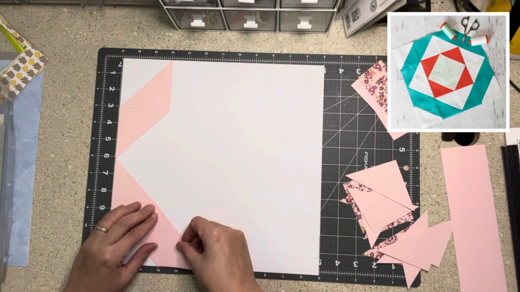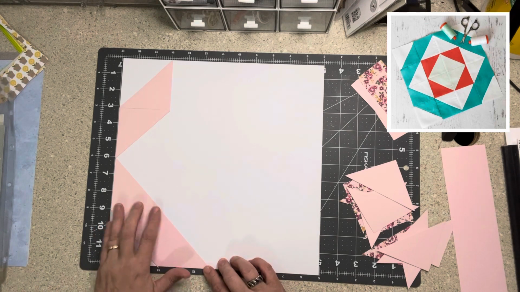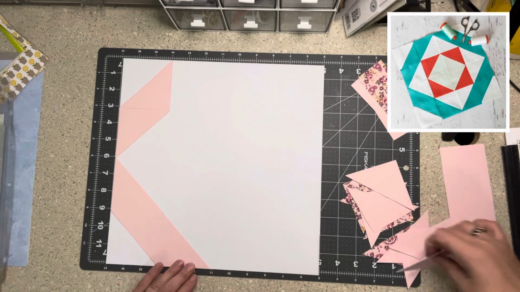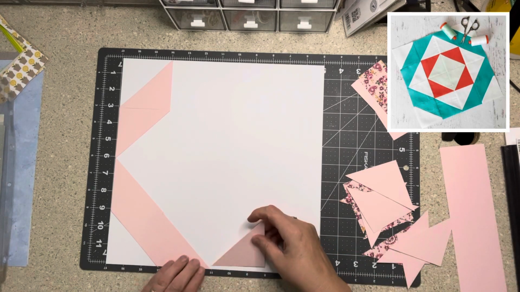Okay, and we're just gonna concentrate on these corners, where this all lines up right here. All right, and we're gonna do the next one. We're just gonna keep on going.